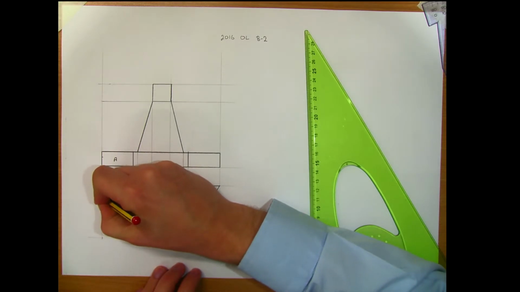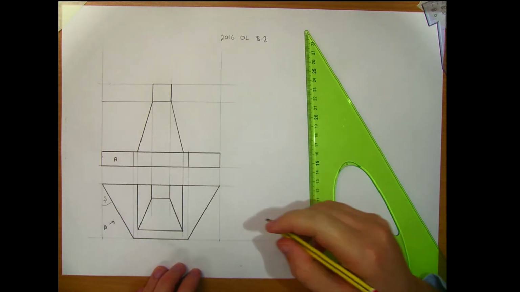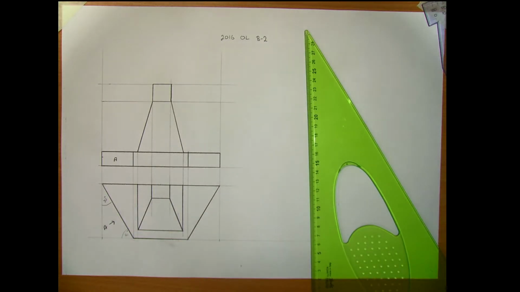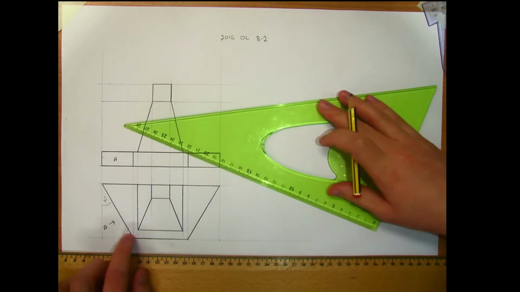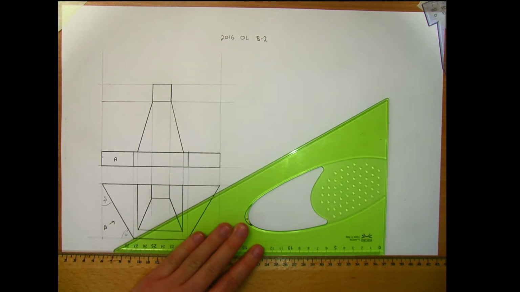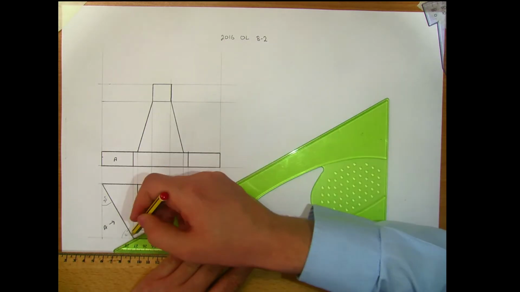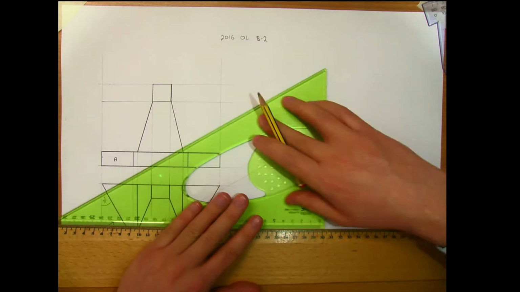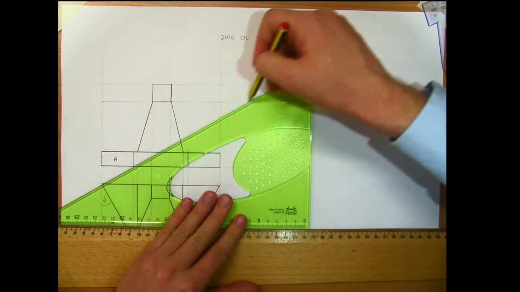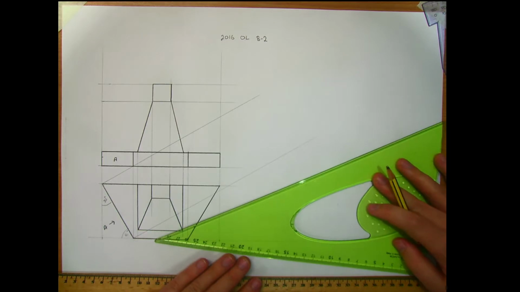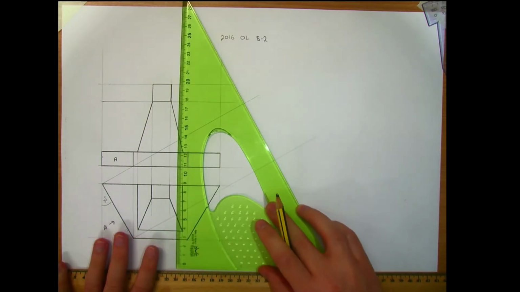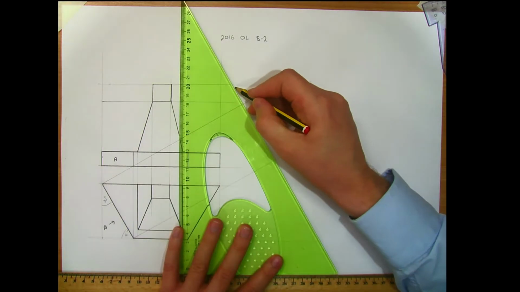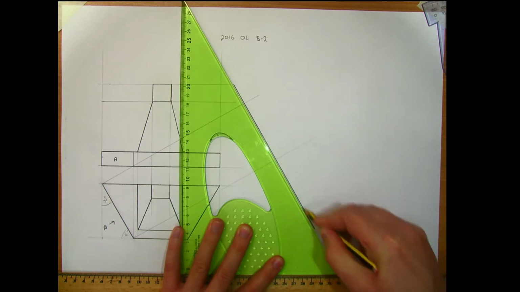This line here was at 30 degrees, or 60 degrees down here to the horizontal. So to go perpendicular to that, this is 60 degrees down here, and a 90-degree angle will be perpendicular, or a 30-degree angle will be perpendicular to that. So up along here, I'm going to project this line, and the other end of surface A out along here. Perpendicular to this, I'm going to turn my set square again, so this angle here is the same angle as this one here, and I'm going to draw a line down along here.